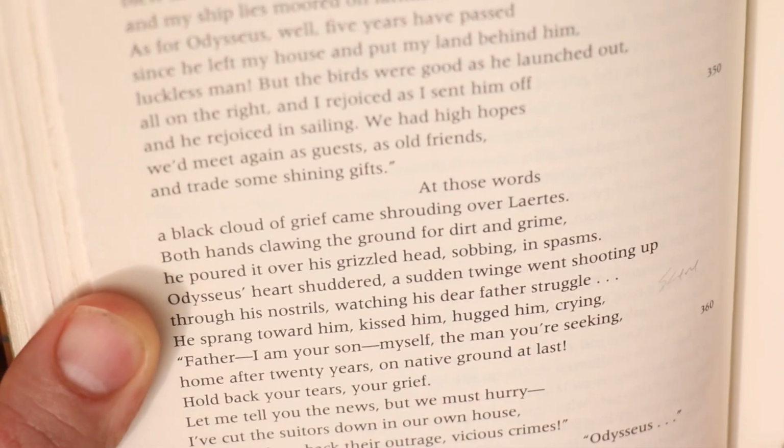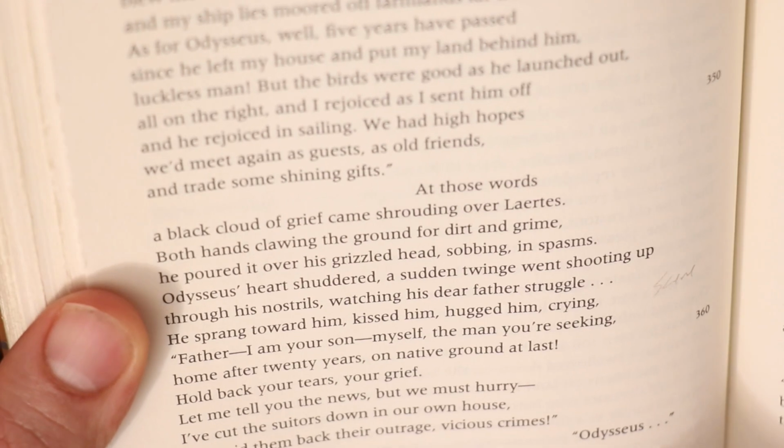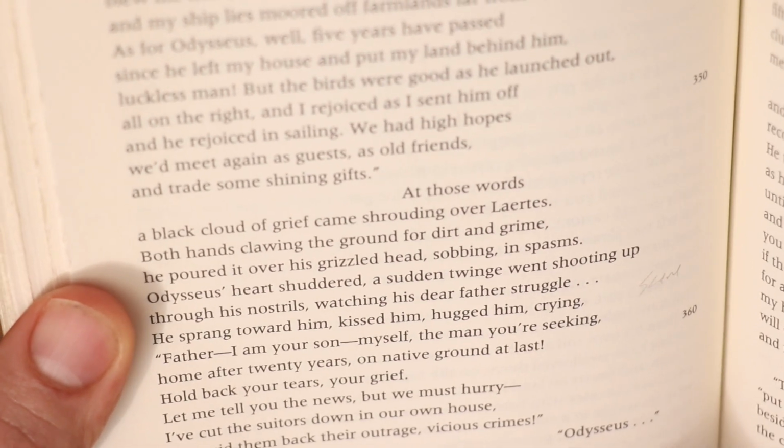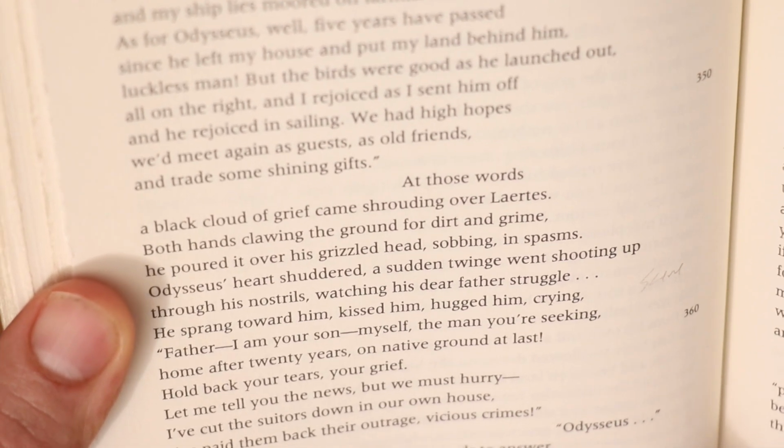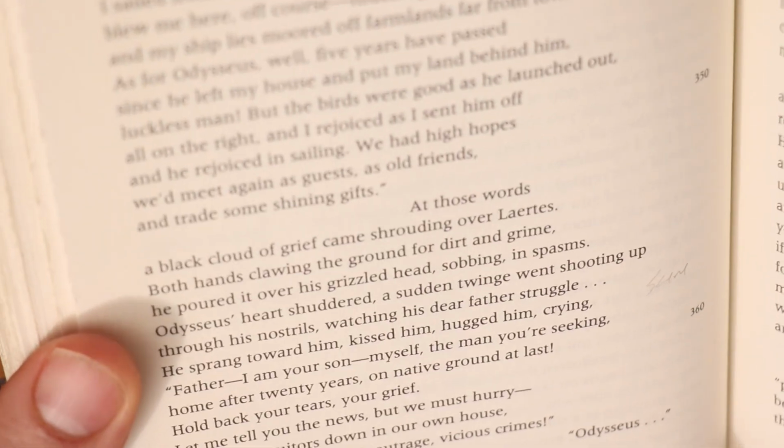Blah, blah, blah. So, Laertes, catching his breath, found his words to answer. You're truly my son, Odysseus, home at last? Give me a sign, some proof, I must be sure. Then Odysseus shows him this scar, and then they go from there.